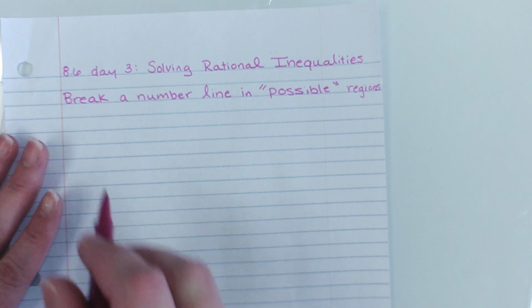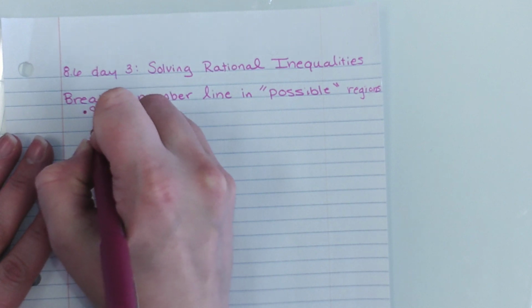Much like that one that I just had on the board, when I had that solution there in the middle, it had two regions there. It could have been the side left of it or the side right of it, the less than or the greater than, that would work. Now, in a rational inequality, though, those regions are not just broken up by solutions. That is one place that breaks them up.